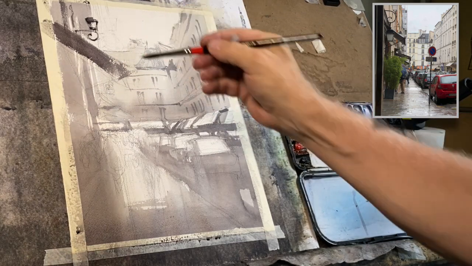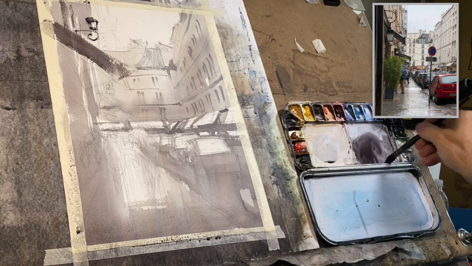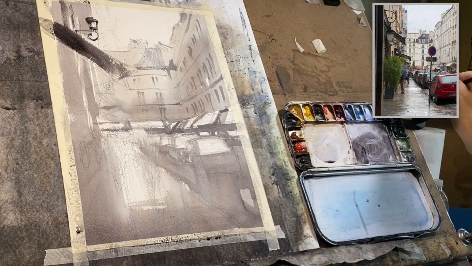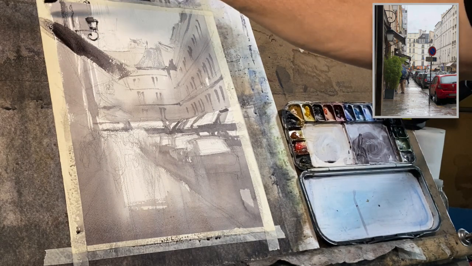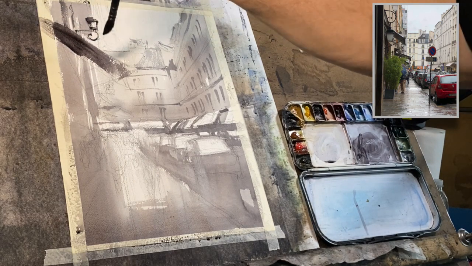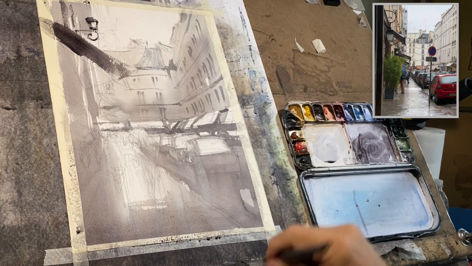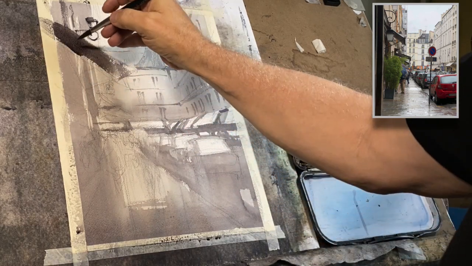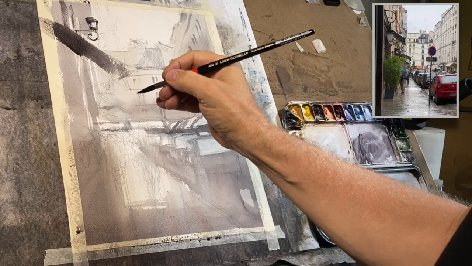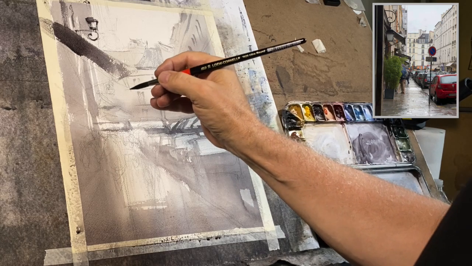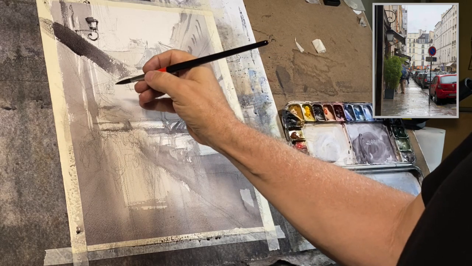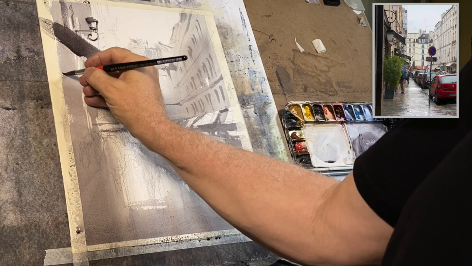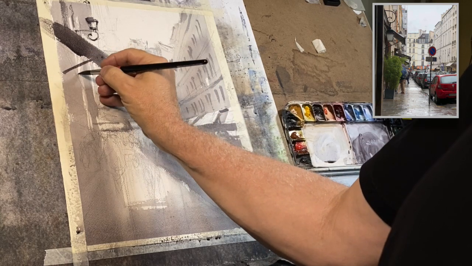And some stuff has happened there naturally that I like, so I'm going to leave it. It looks like the atmosphere, the humidity has broken it up. We'll put some of the supports.